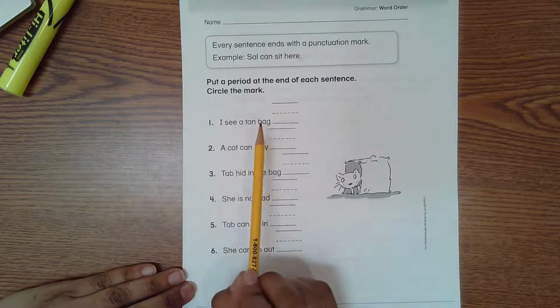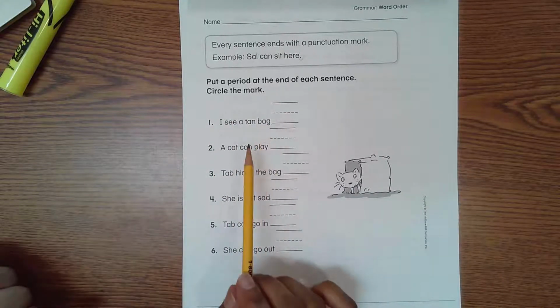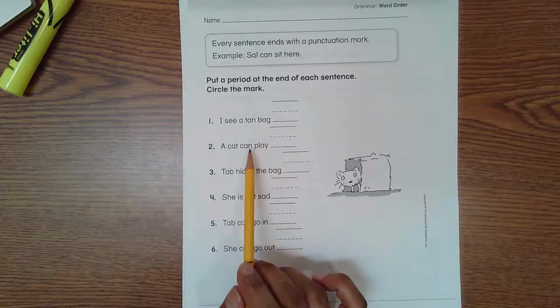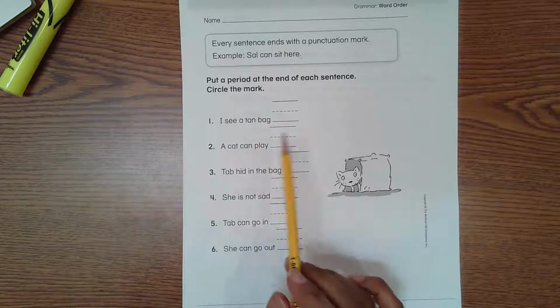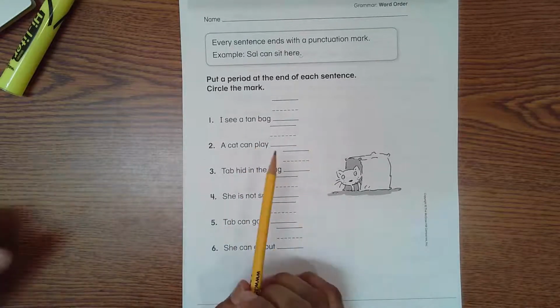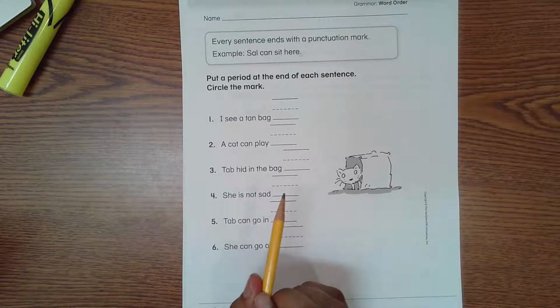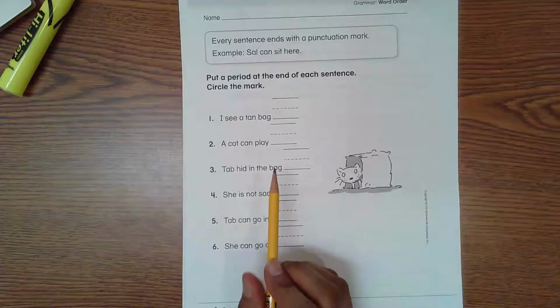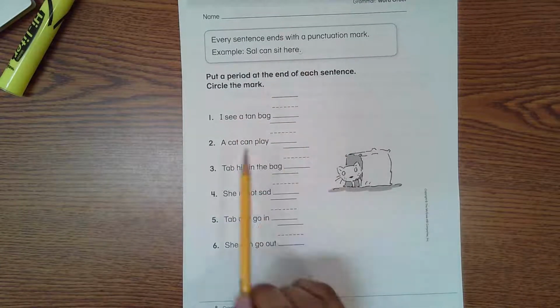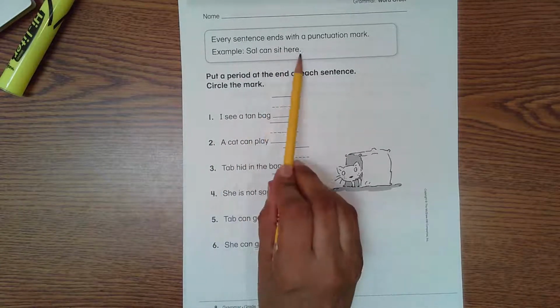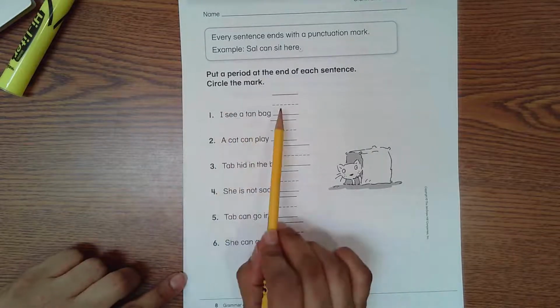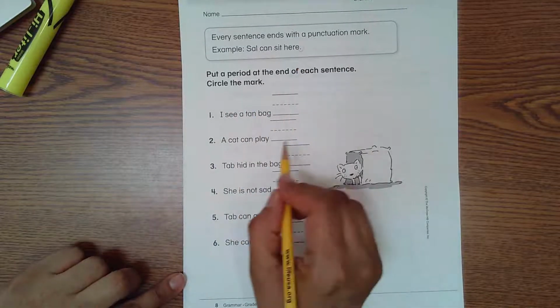So you need to put punctuation, and we will be learning in the near future, probably next week and the week after, that we have different punctuation. We have an exclamation mark or exclamation point, we have a period, we have also a question mark. But today we're talking about the period, which is like a small dot. So what you need to do here, you're gonna add your ending and circle it.